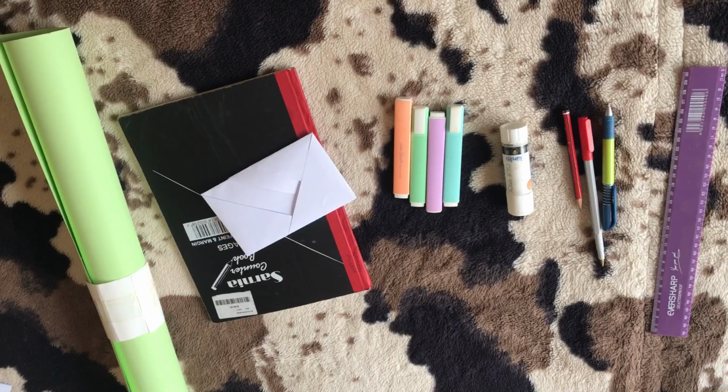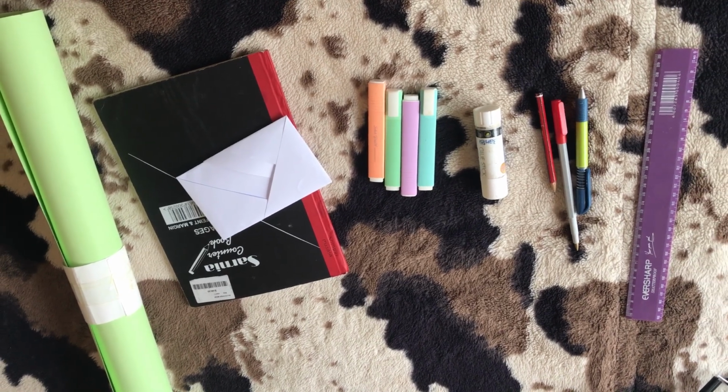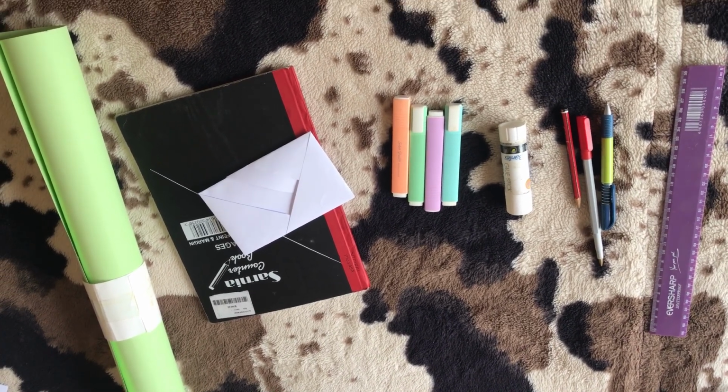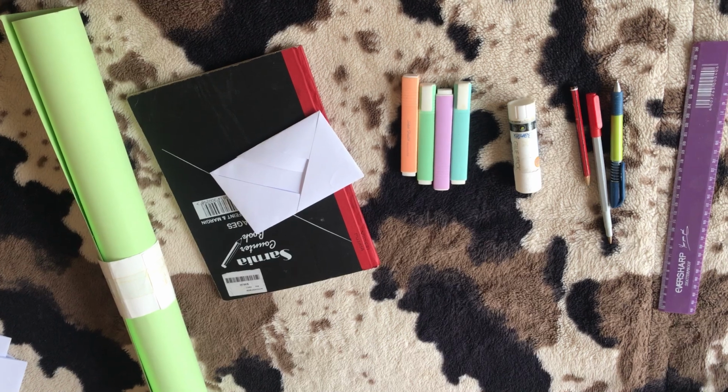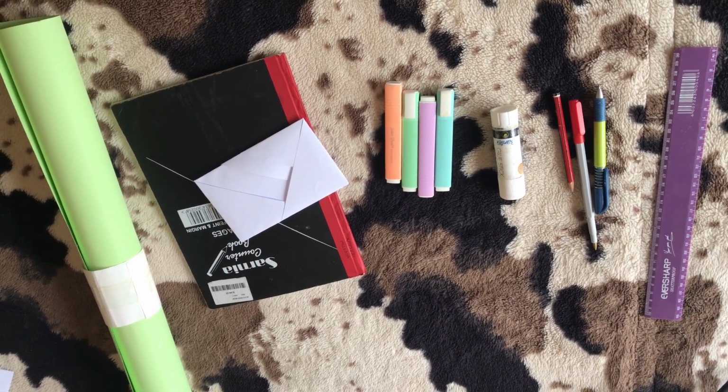So the things that you're going to need are manila, or a canvas, bond paper to make the envelopes, or you can just buy envelopes, markers, a glue stick or any type of glue, a pen, a pencil, and a ruler. So for our prayer board, obviously one prayer board differs from the others.